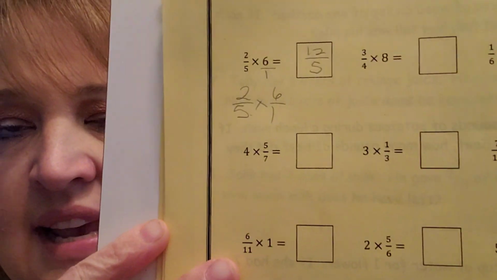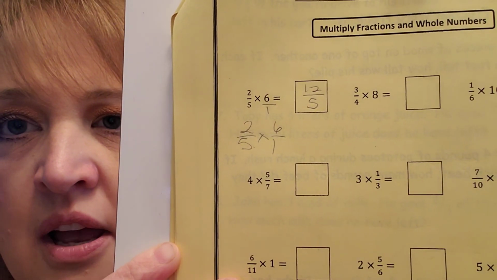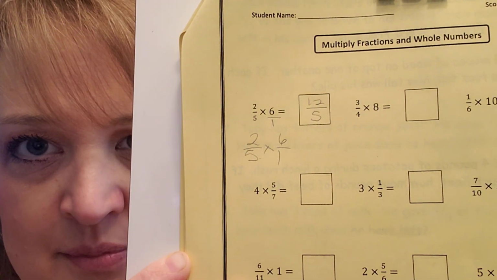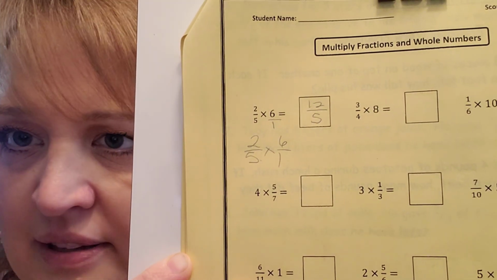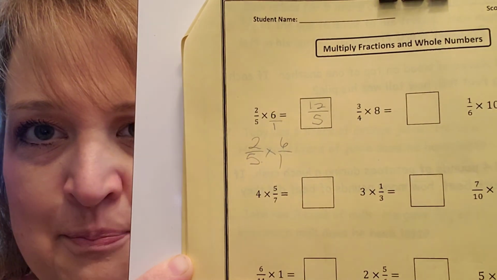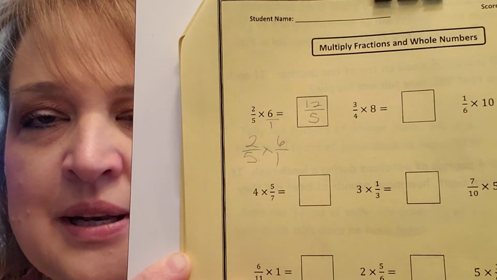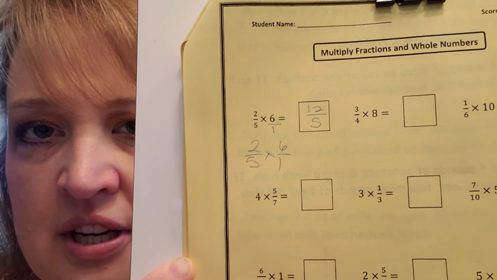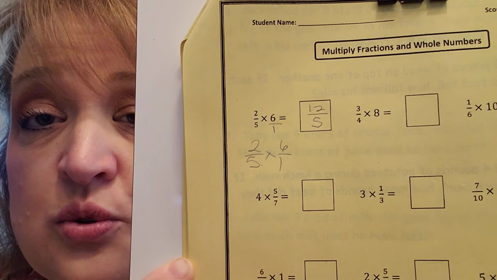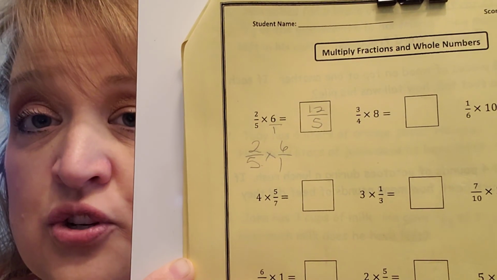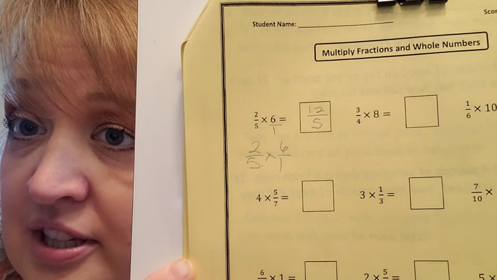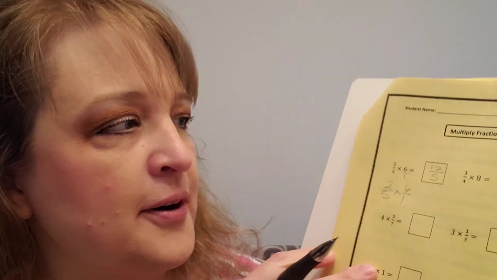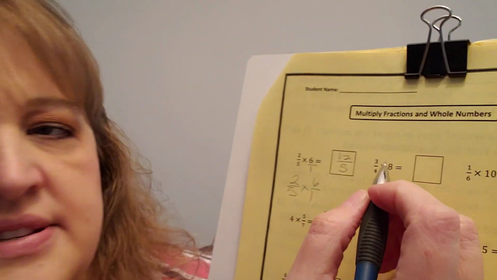Now, is this a proper fraction? Remember, proper fractions have what? Big bottoms. Is that a big bottom? No, that's not a big bottom. That's a small bottom and a big top. So that is not a proper fraction. If I want to change that to a proper fraction so that it is the way that it should be, I'm going to do this.